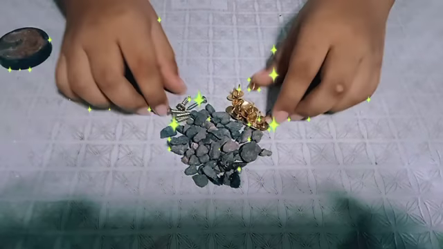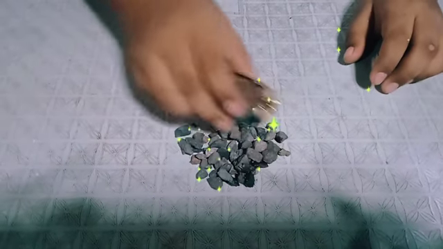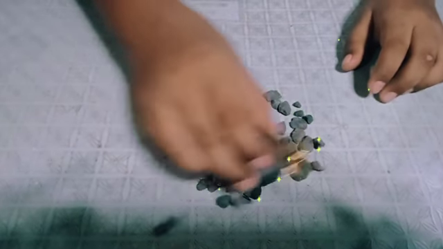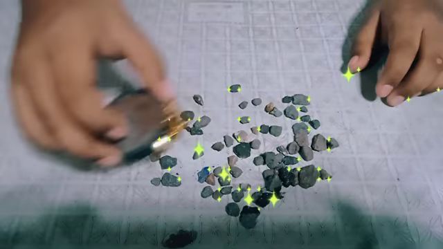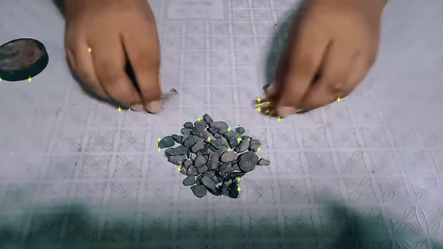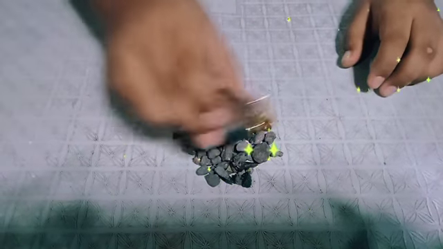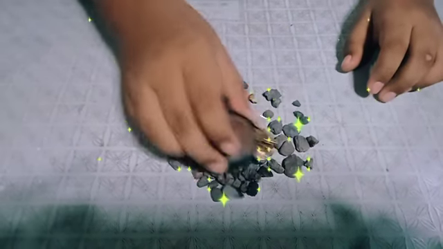Let's mix all the materials and separate. Magnet attracts metals, so it separates the metals from non-metals. And this is what we call separation using a magnet.